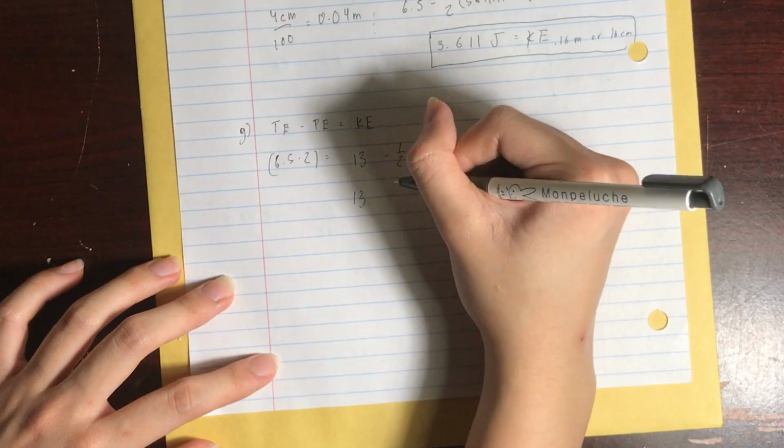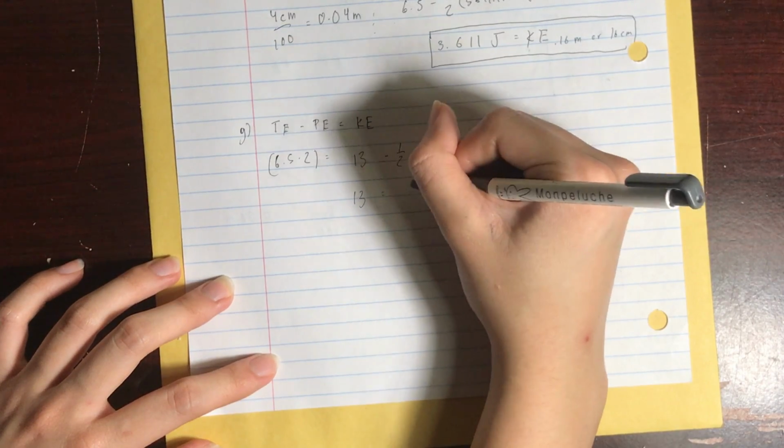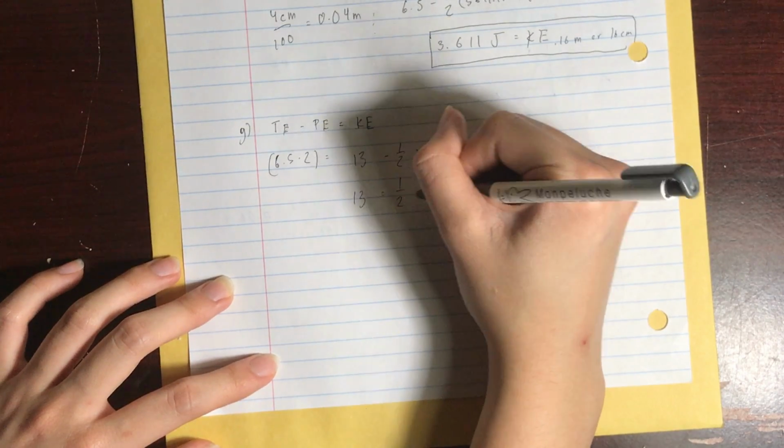So 13 is equal, move this to the other side, set equal.